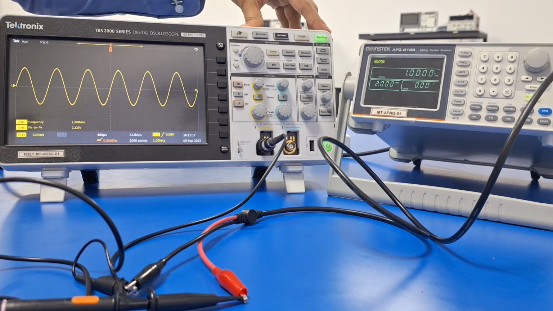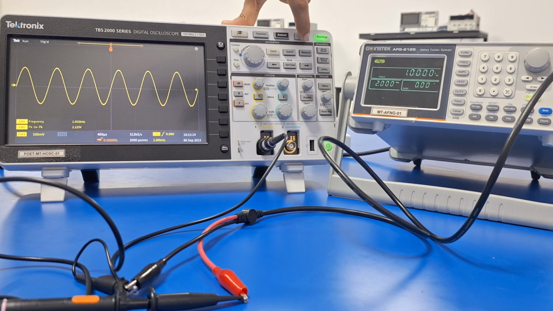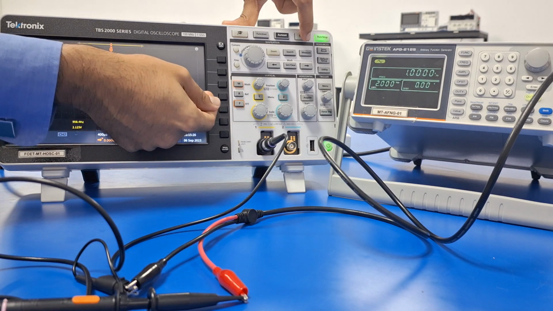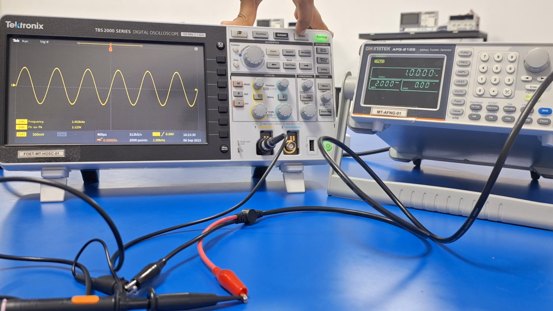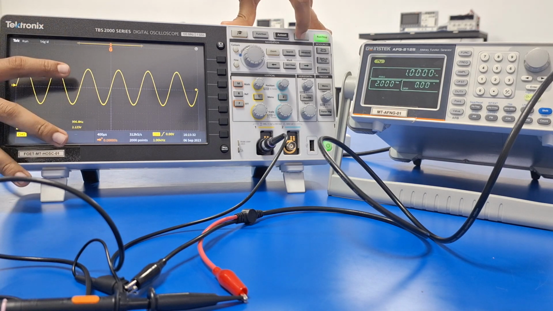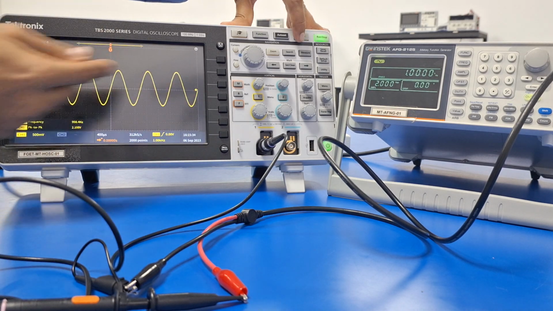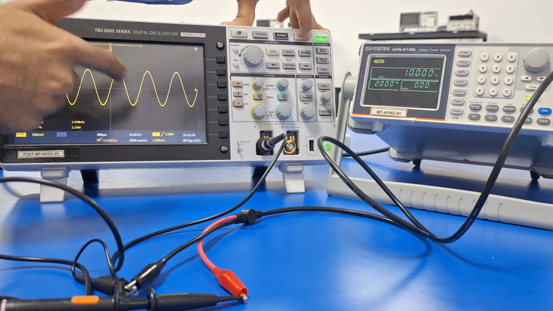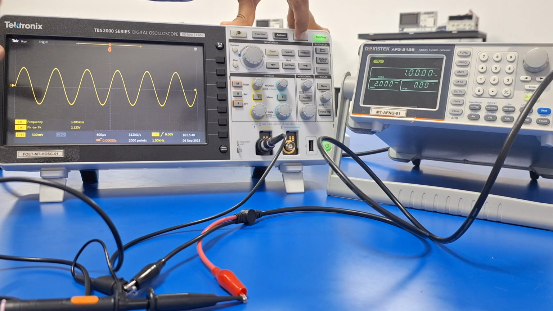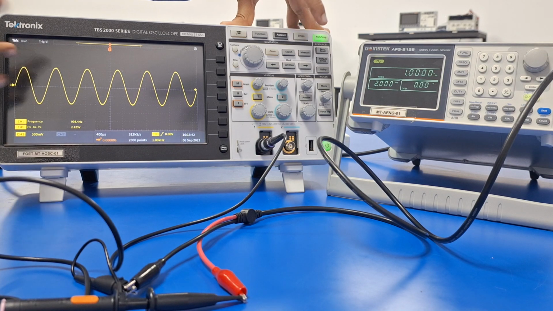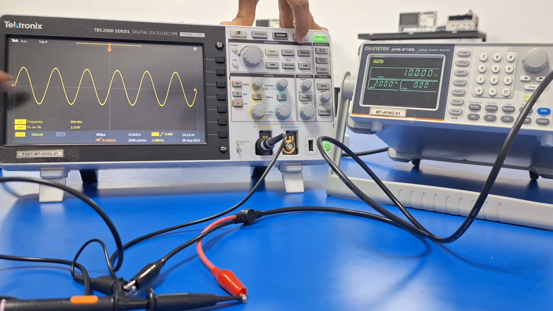Also, in certain oscilloscopes you have a button called single. What this single button does is, when the signal comes to the screen once, it will capture it and display it. As you see, this is a varying signal. This is moving. When you press single, it will capture one motion and display it. So that is the ideal way to actually capture a waveform in the oscilloscope.